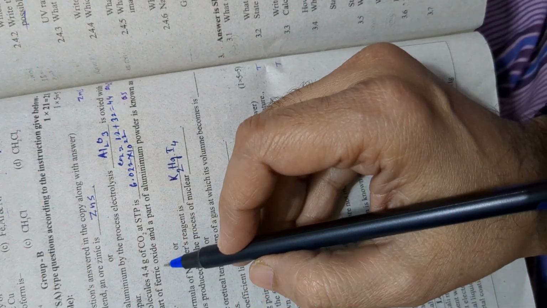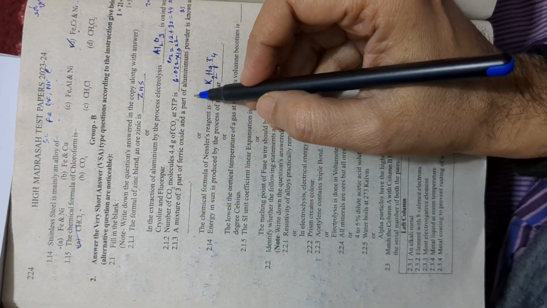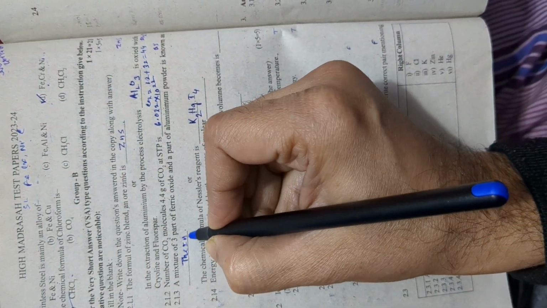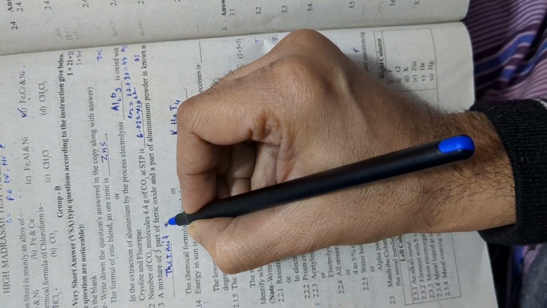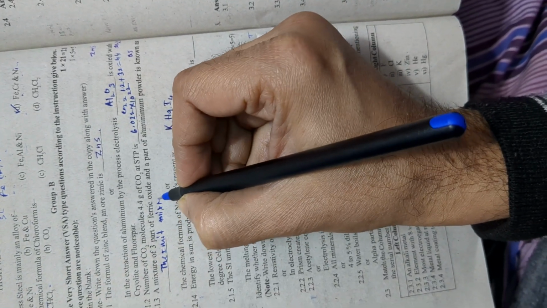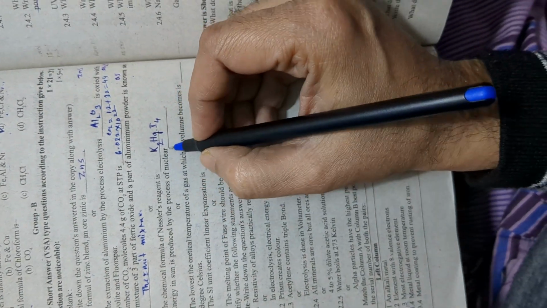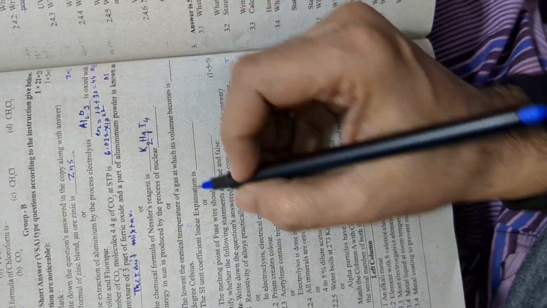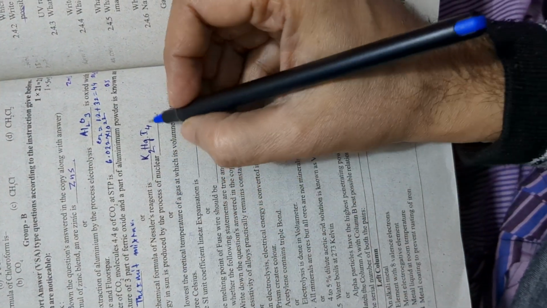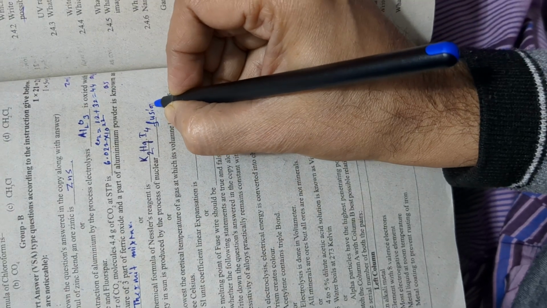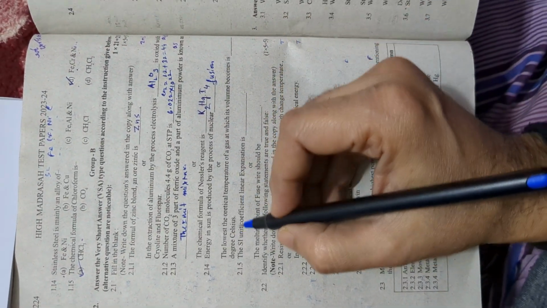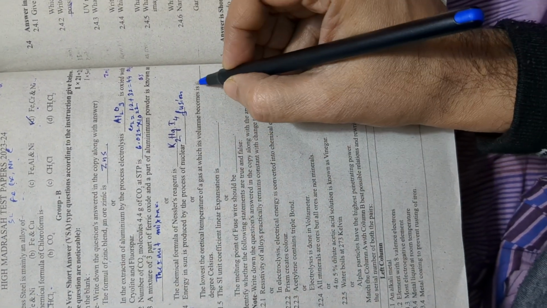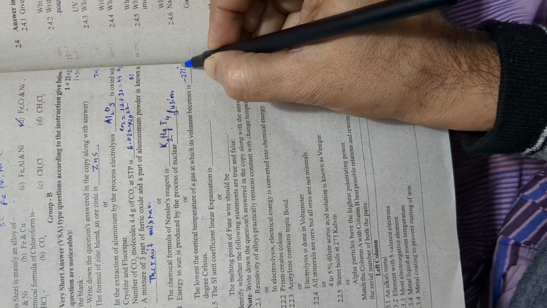A mixture of 3 parts of ferric oxide and a part of aluminum powder is known as thermit mixture. The chemical formula is K2HgI4, that means potassium mercury iodide. The energy of the sun is produced by the process of nuclear fusion. Okay. The lowest theoretical temperature of gas at which volume becomes zero is minus 273 degrees Celsius.